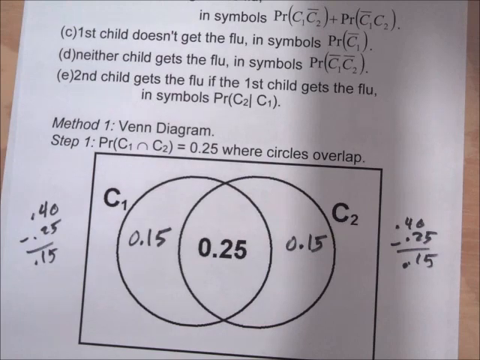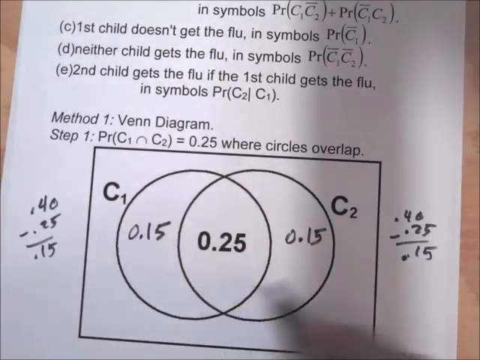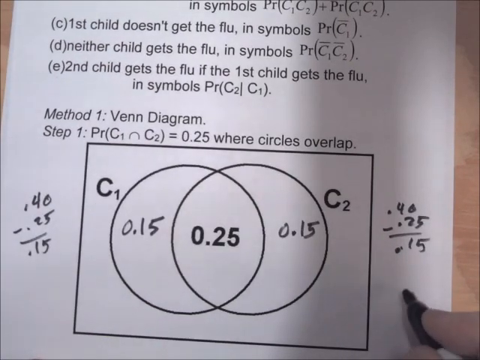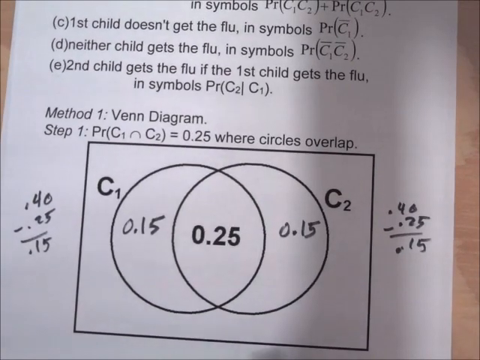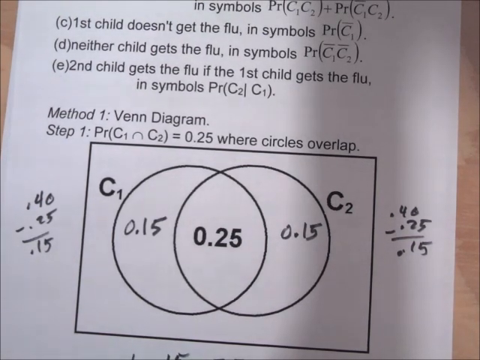The entire rectangle should have probability 1. So if we do 1 minus 0.15 minus 0.25 minus 0.15, we get what's left over, which is 0.45.